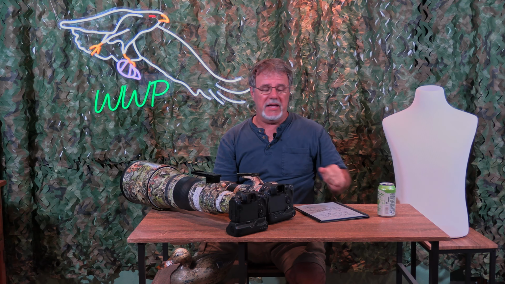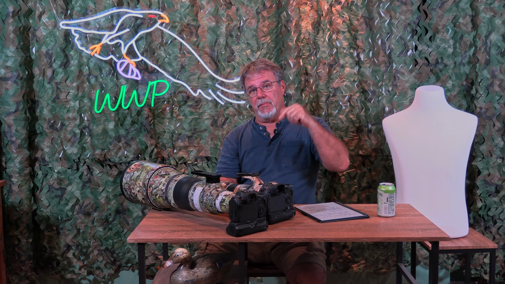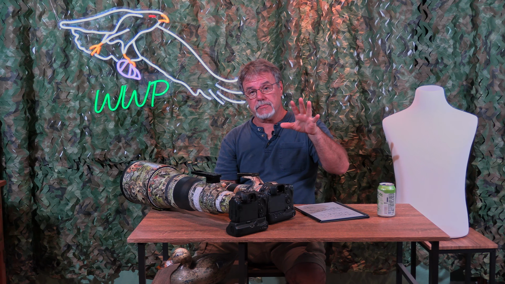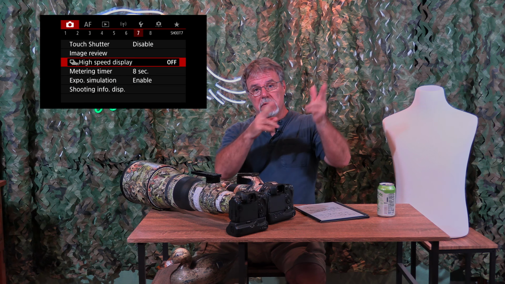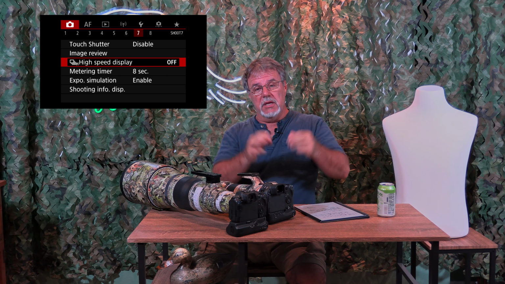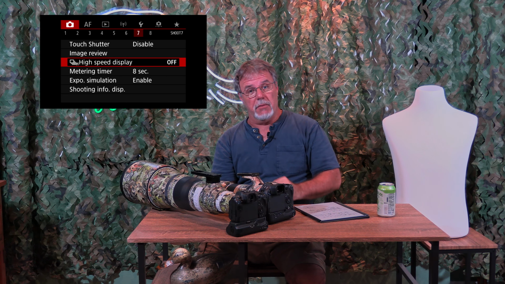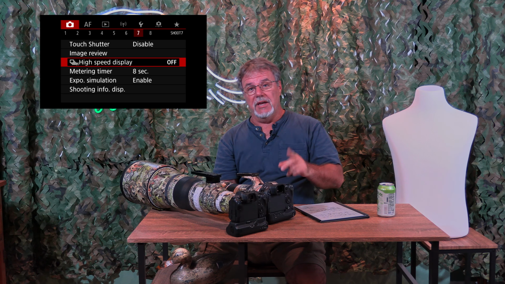Anyway, we're talking about, in this case, the Canon R5, but it applies, like I said in the intro, to other Canon mirrorless cameras. We're talking about two settings. We'll go into the menu real quick and I'll show you where they are. Here they are. We're in the setup menu, the first menu, and then tabs 7 and 8.